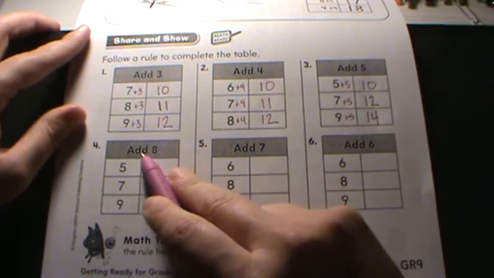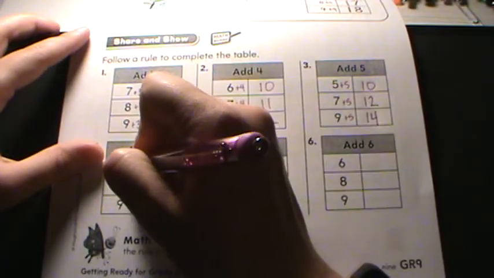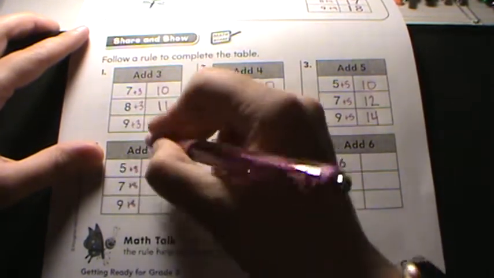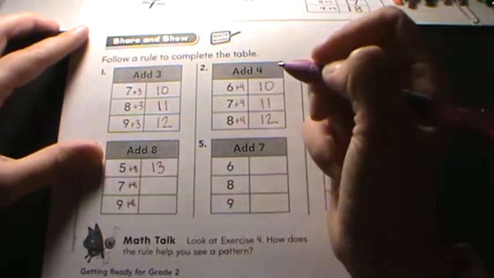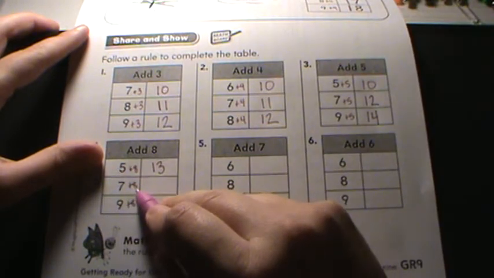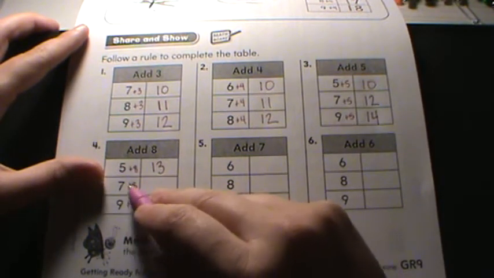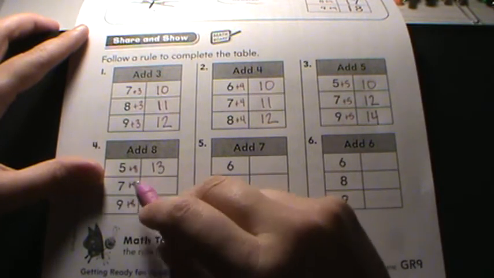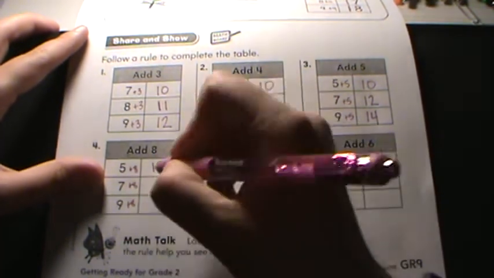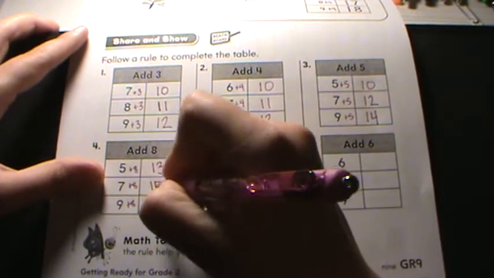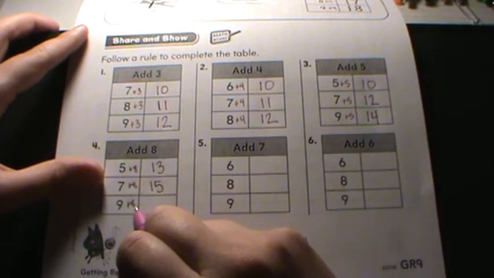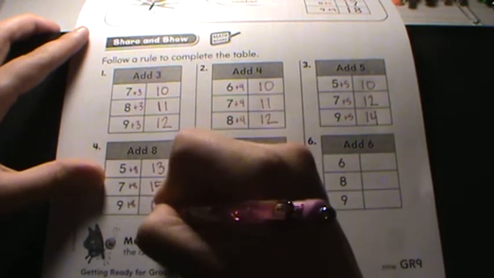All right, the next rule is add 8. So I'm going to add 8 to each of these numbers. So 5 plus 8 is 13. 7 plus 8, that's a double plus 1, right? Because 7 plus 7 is a double, but 8 is one more than that. So 7 plus 8 is 15. 9 plus 8, we could do a double plus 1 again. 8 plus 8 is 16. Instead of 8, it's 9 though, so that's going to go up to 17.